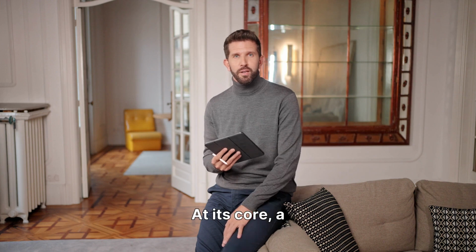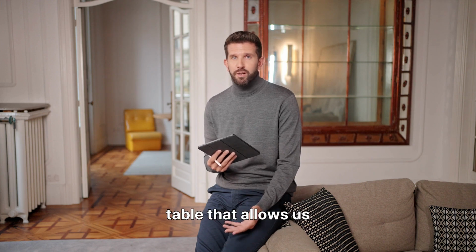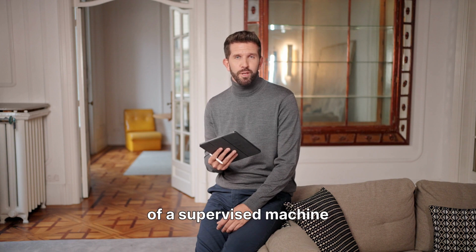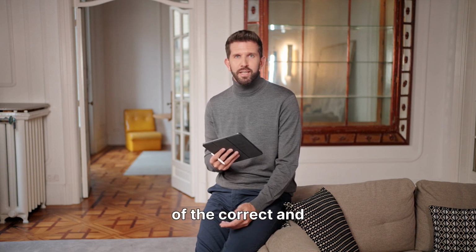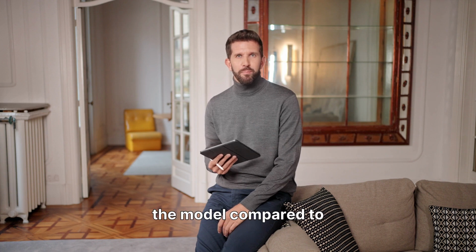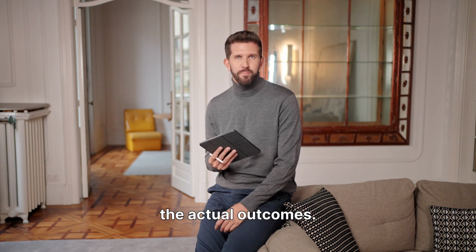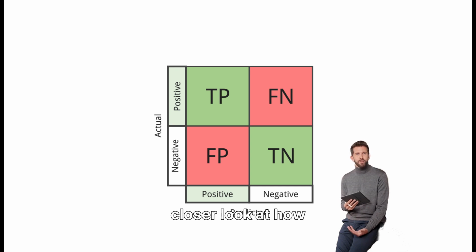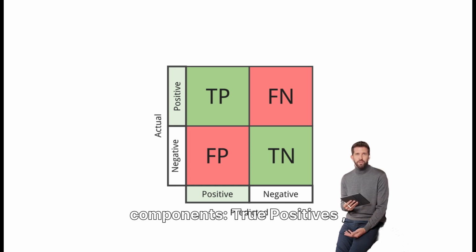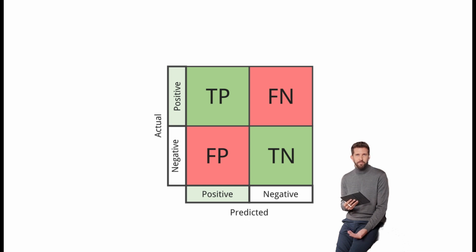At its core, a confusion matrix is a table that allows us to visualize the performance of a supervised machine learning algorithm. It provides a summary of the correct and incorrect predictions made by the model compared to the actual outcomes. Now, let's take a closer look at how this works. A confusion matrix typically consists of four key components: true positives, true negatives, false positives, and false negatives.